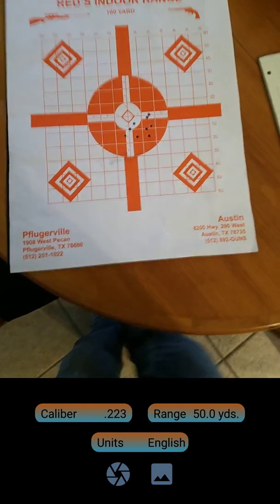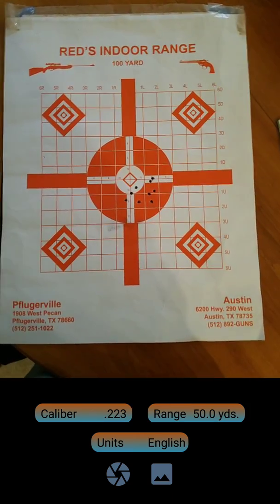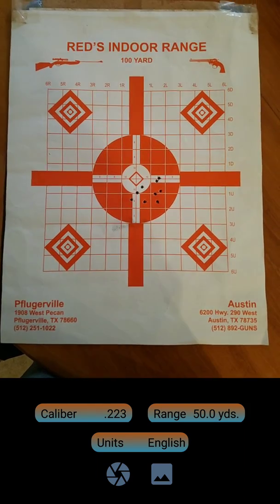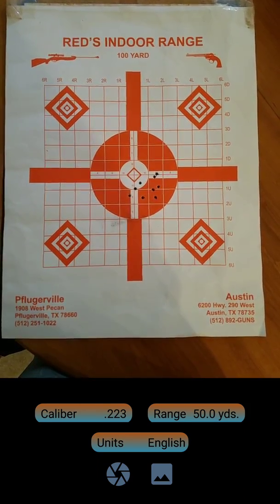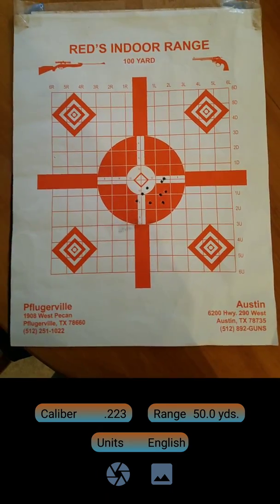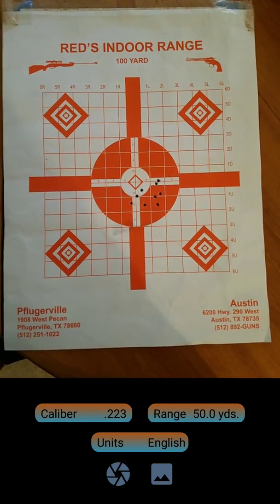SmartTargets is an app that can be used with virtually any target that can be shot through. SmartTargets is able to recognize and locate a target in an image. It can locate rounds fired into that target and also measure distances on that target. The first screen after the splash screen is a live view, a camera view.